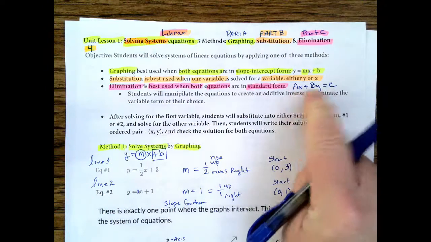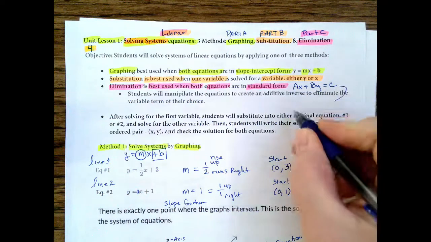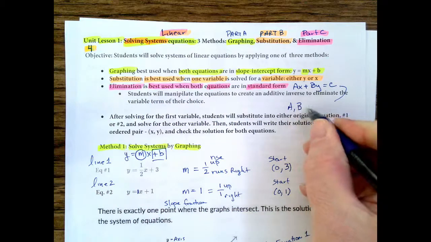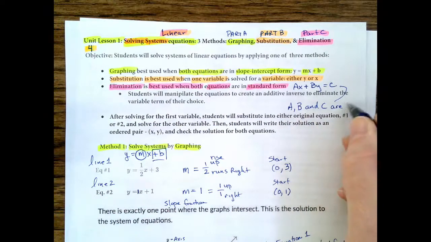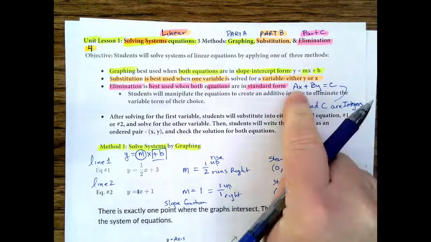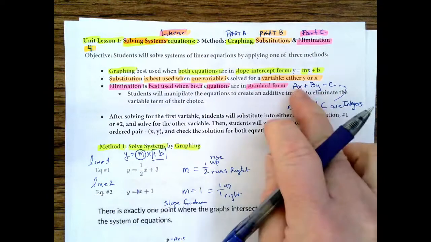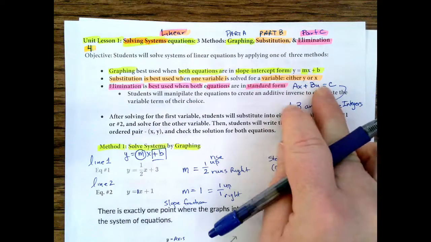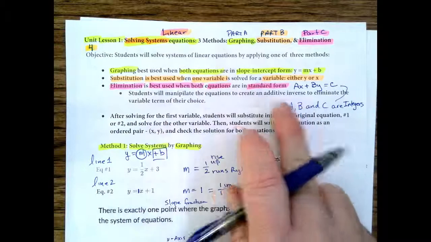So we have an x and a y. A, b, and c are some type of integers. Like you could have 2x plus 3y equals 30 or something like that. And x and y are the variables. So we're going to solve these linear systems.